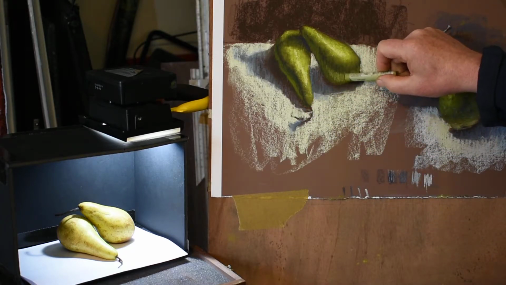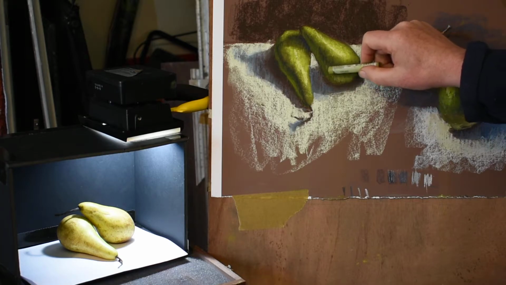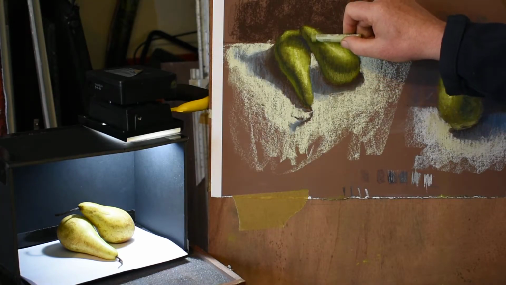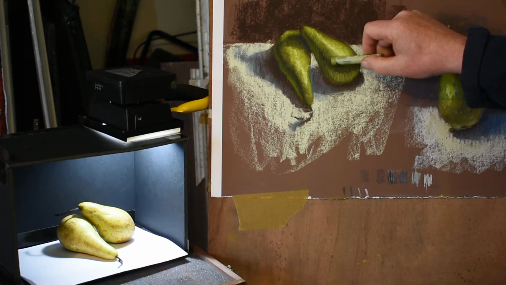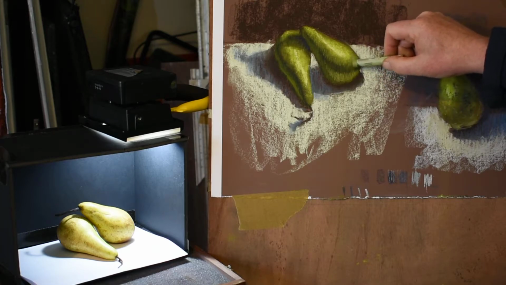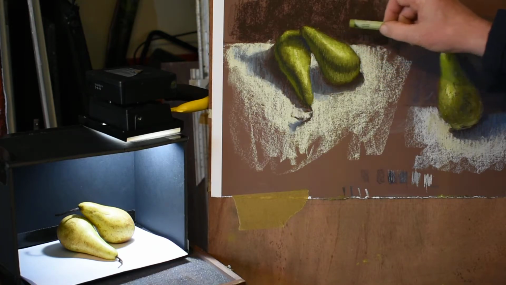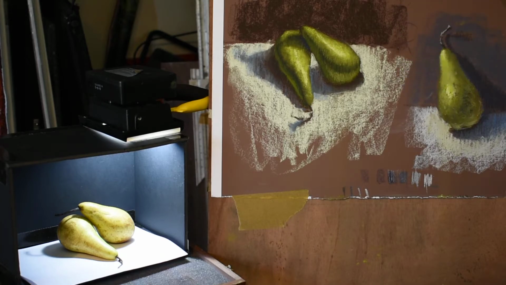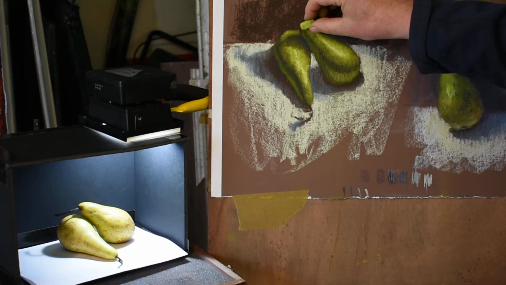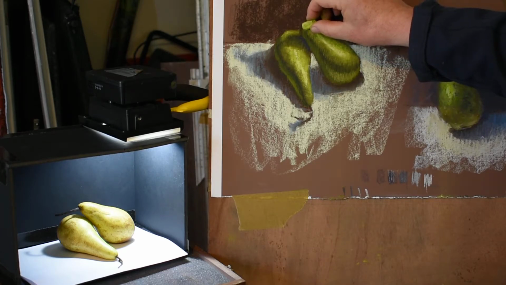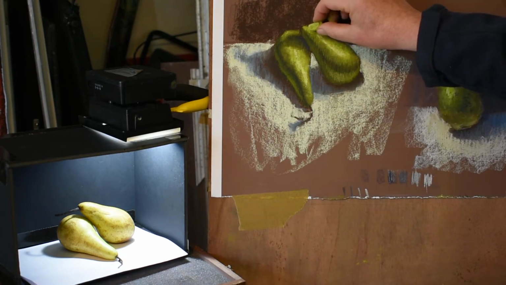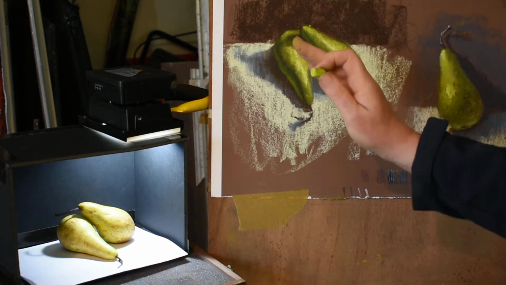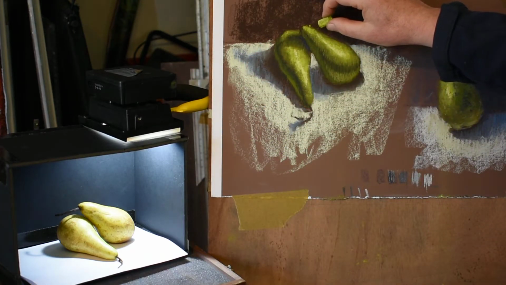So middle value olive green. I can then incorporate this into my transition there from the shadow family into the light family. I can add some more intensity in the light, and I can see that it's creeping up and over because this pear's kind of got a little wonky top on it there.